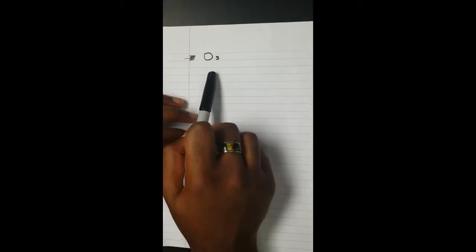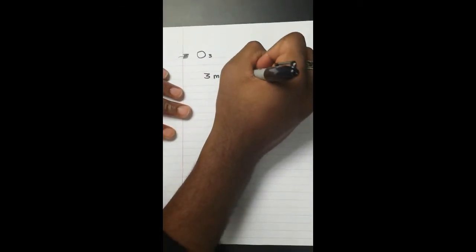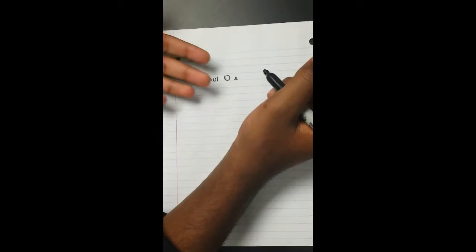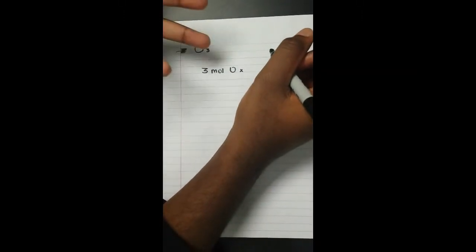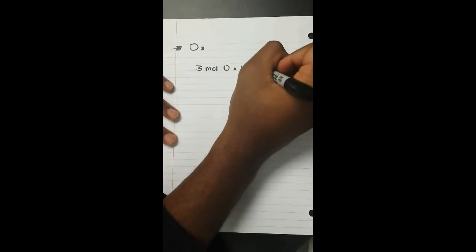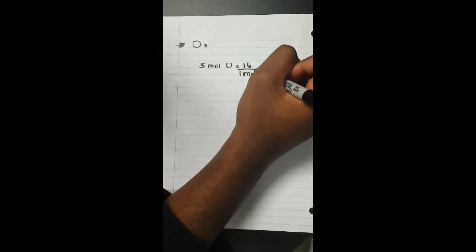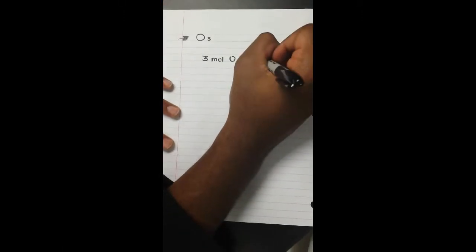Now let's look at oxygen. Just like before, it all depends on how many are present. In this equation, there are 3 oxygens present. So our new equation will be 3 moles of oxygen times the atomic mass of oxygen, which is 16, over 1 mole, since you are looking for 1 mole.